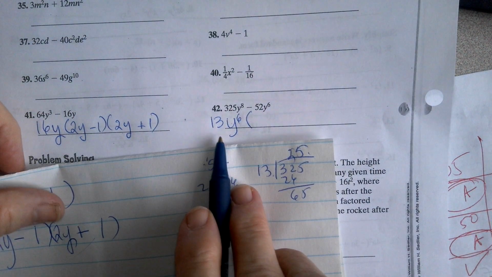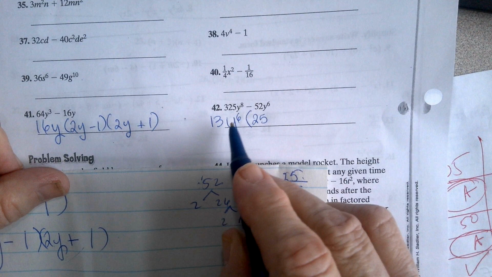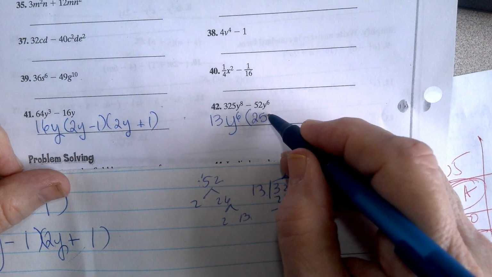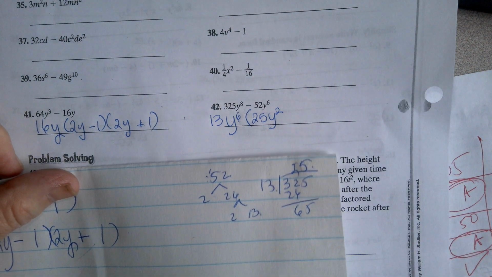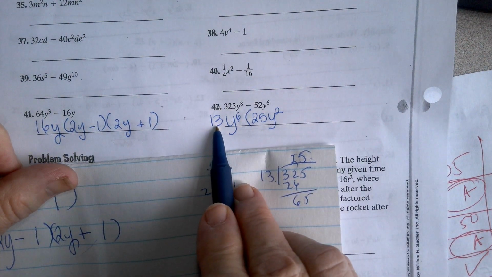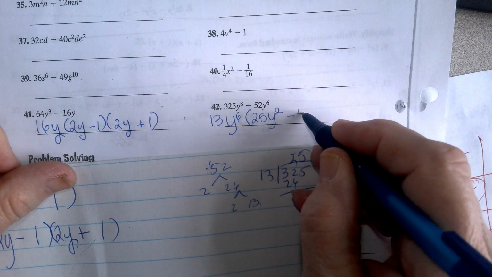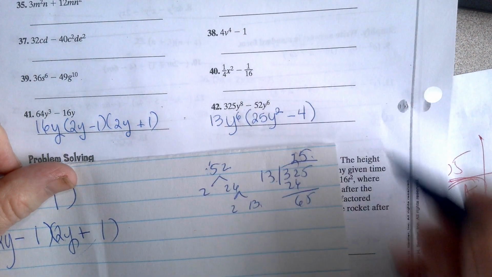And then what's left is 13 times 25. And we took out 6. How many are left? Y squared. Actually, once we have that 13, then the rest is going to be easy. And then 4 times 13 is 52. So minus 4, and we pulled out all of the y's.